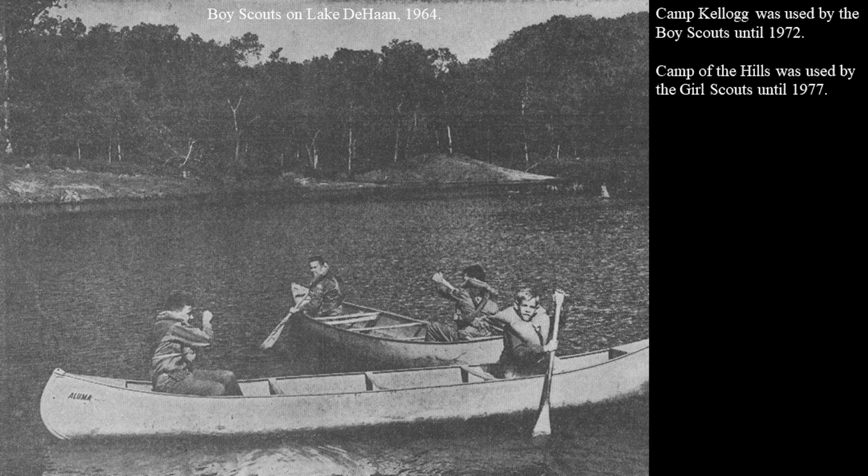At that point, the Boy Scouts and the Girl Scouts ended their association with Stone Park on an official basis, and that land reverted to parkland that everybody can use, which kind of completes the development.